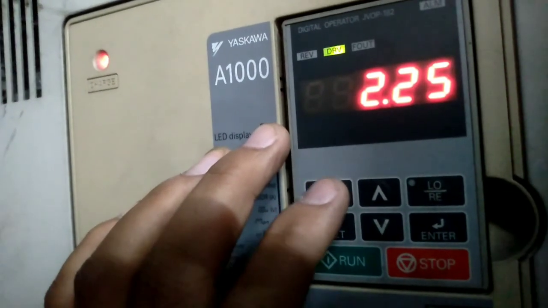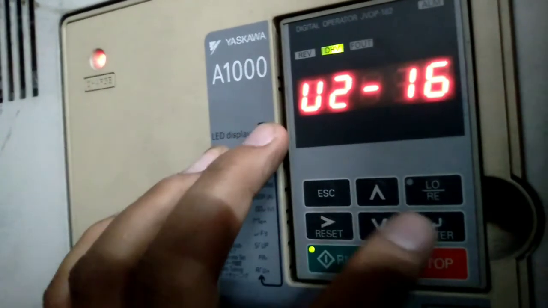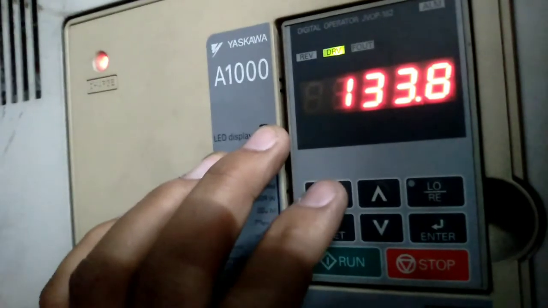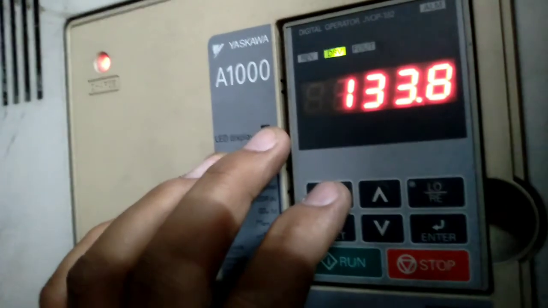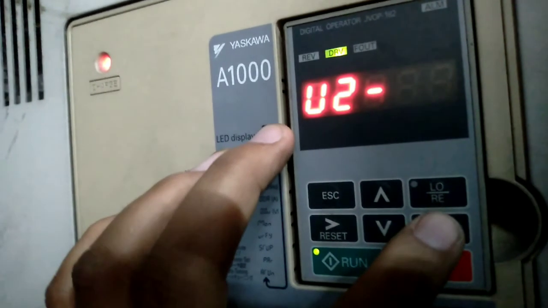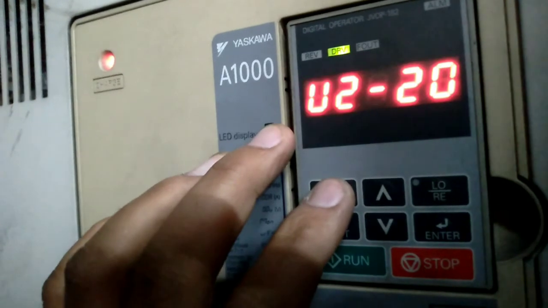Okay, these are a few more parameters in the monitor menu. I'm just showing you this. It is not difficult, it's very easy.